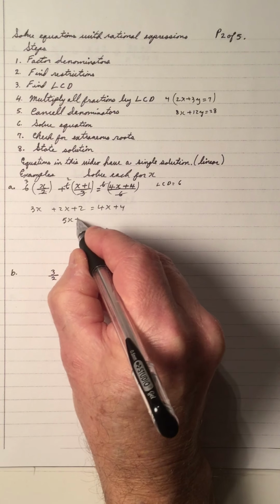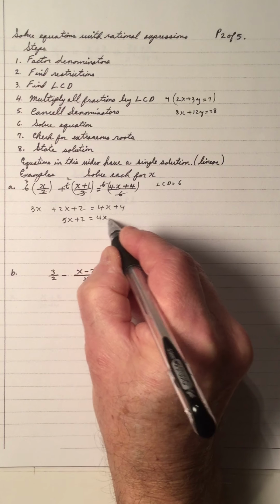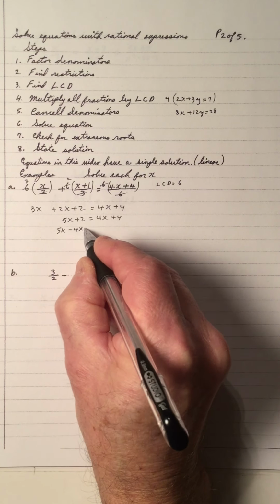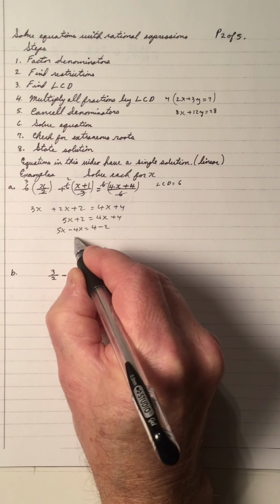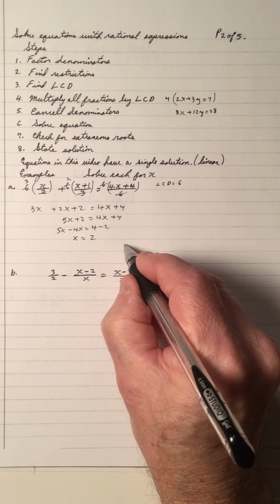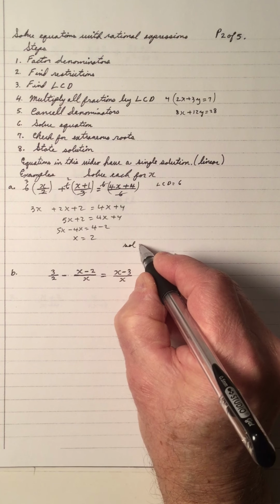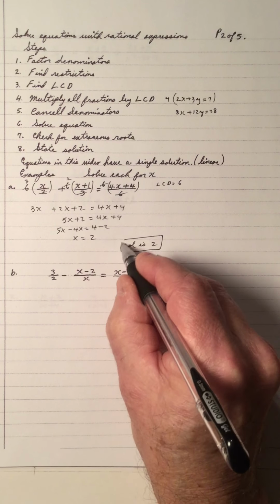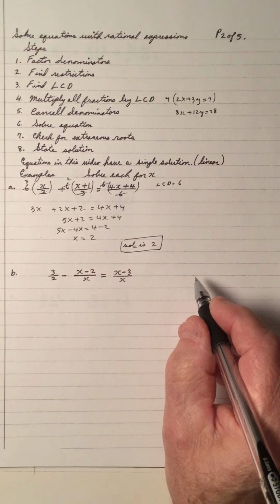So 5x plus 2 equals 4x plus 4. 5x minus 4x equals 4 minus 2. x equals 2. There's no restrictions, so the solution, I'm going to write SOL. The solution is 2. That's the answer. SOL is short for solution or answer.